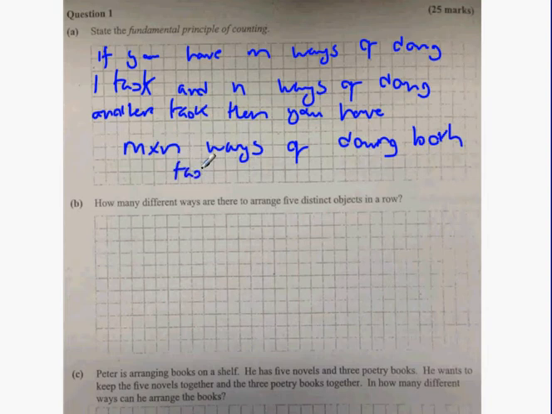Okay, it's like the example I gave you earlier. If you have 3 shirts and you have 4 trousers, the number of different combinations you can make of shirts and trousers is 12. Remember, most of you gave an example like that? It's the very first thing in your book under probability. It's called the fundamental principle of counting, and that's the definition of it.